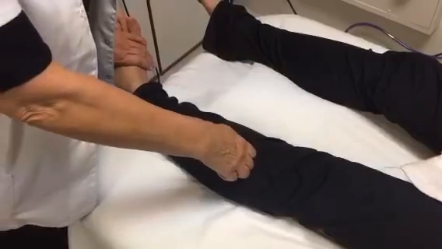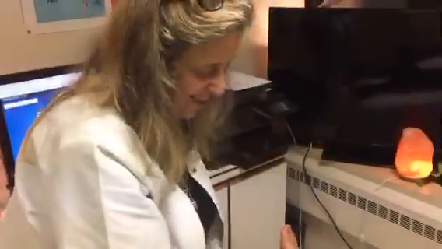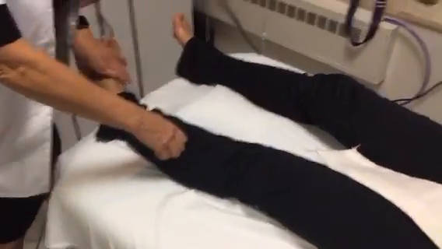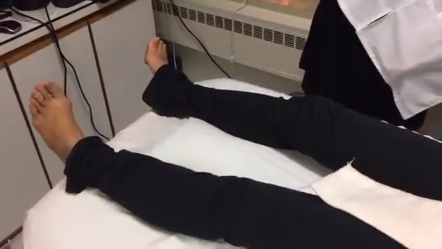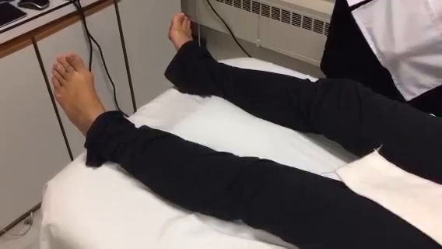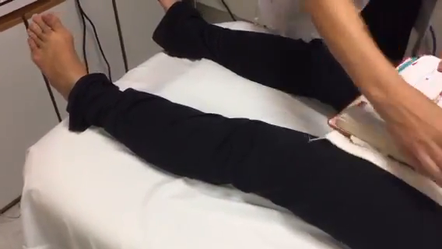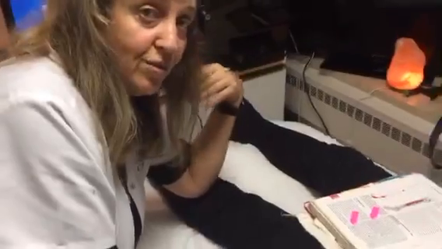Elbow's pretty good on this one too, right? Yes. Let's go to the elbow. You can make the table go a little higher. So if I'm going to treat with my arms extended, I would have the table down lower, and if I'm going to treat with the table up higher, then I might use my elbow, just like that.